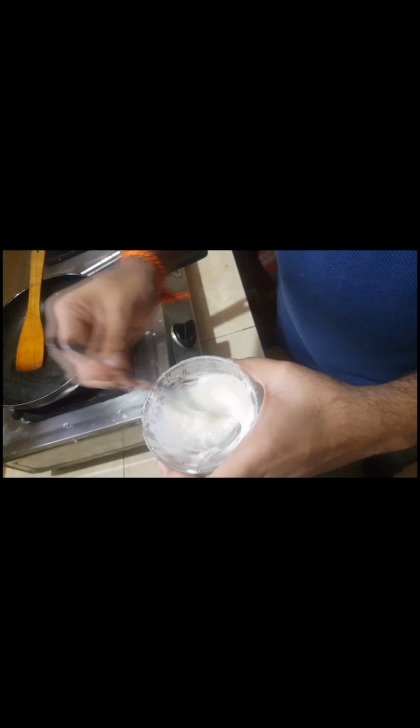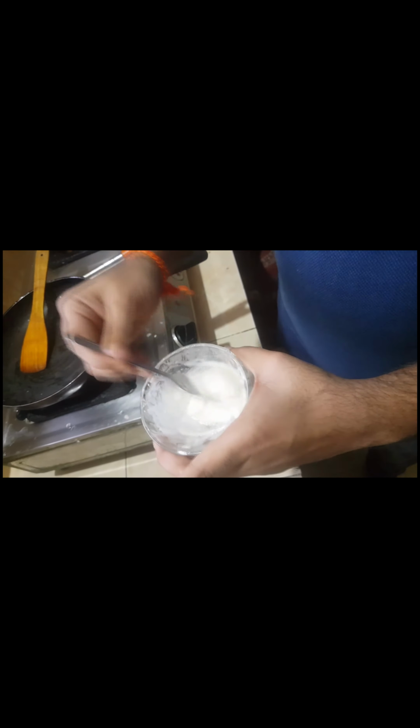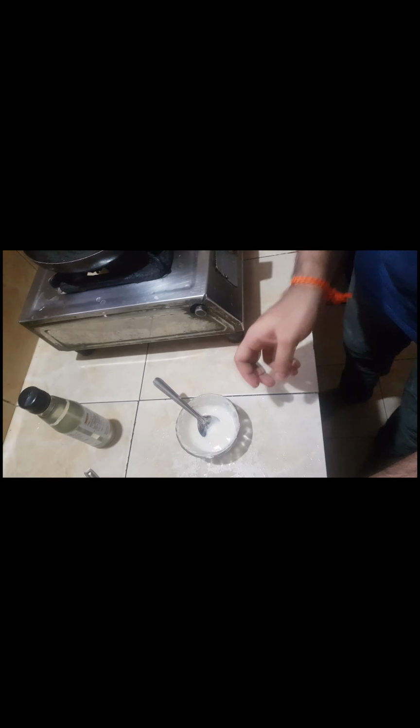The sugar too should dissolve into it. There are many other methods to make these adhesives, that is, glues, at home. Now I'm adding water into it. It should be a little warm so that the lumps won't be formed if it is a little bit hot.